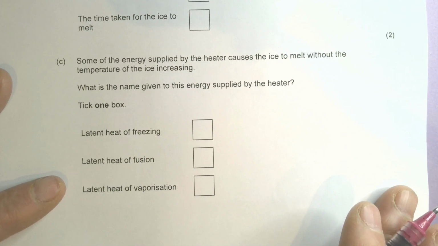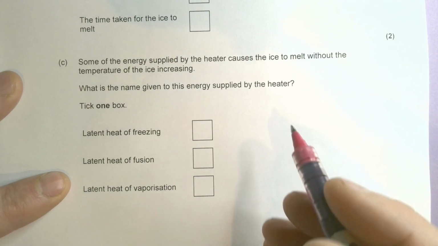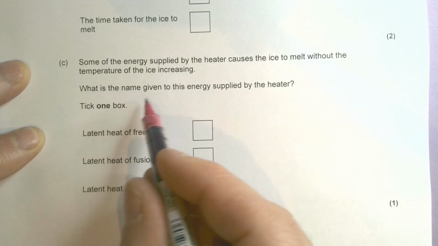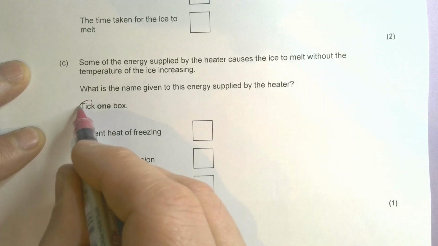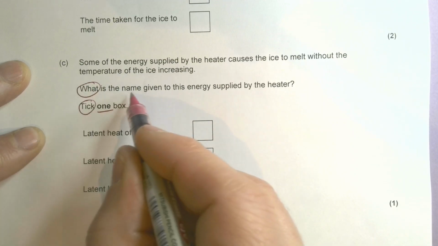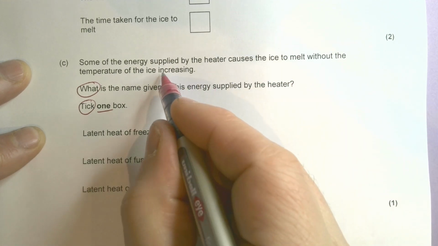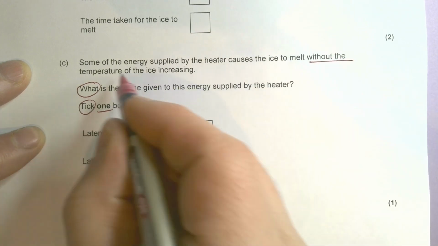Some of the energy supplied by the heater causes the ice to melt without the temperature of the ice increasing. What is the name given to this energy supplied by the heater? And tick 1 box. So what is the name given for that, where the temperature doesn't increase?